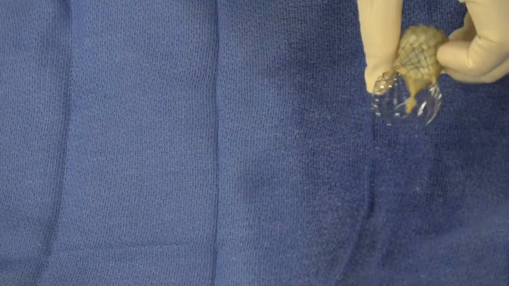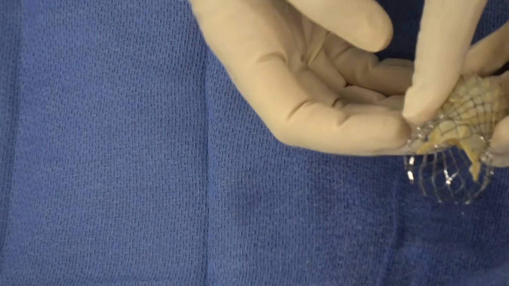There are 3 posts here. You see there where the valve is attached. So, if your left main is in front of this post. Anu, hold on one second. Okay, better now. Go ahead. Okay, you can see better. Yes, much better. Okay, thank you.